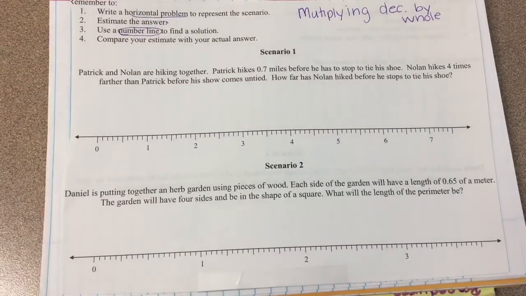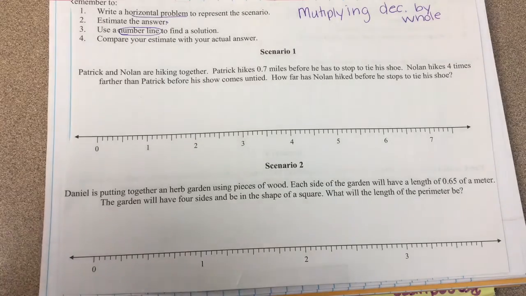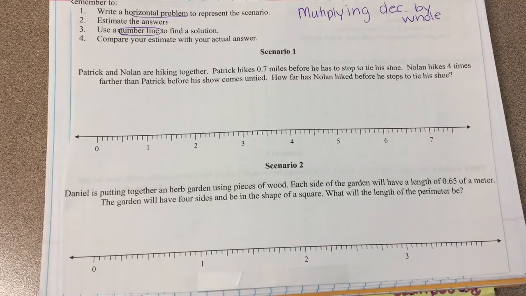Yesterday we used place value charts. Today and yesterday we used place value charts and base 10 blocks. We used some models in there. Then we're going to see if our estimate was right on.